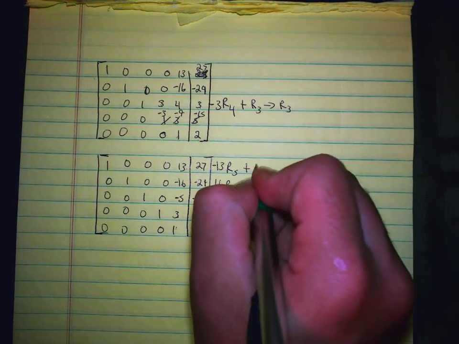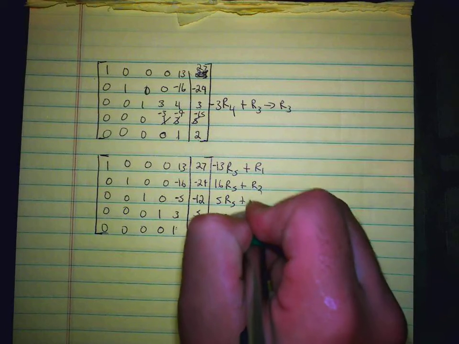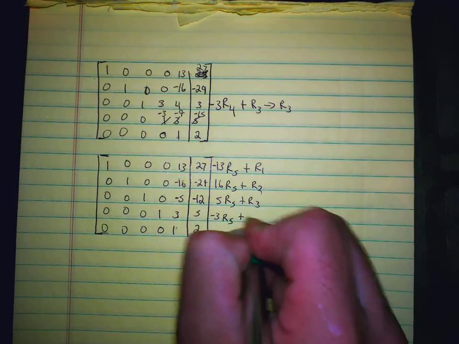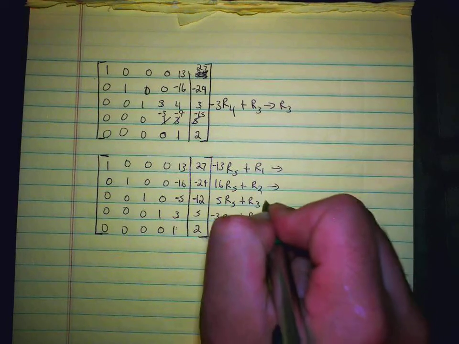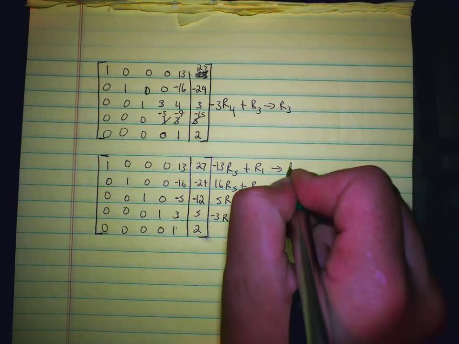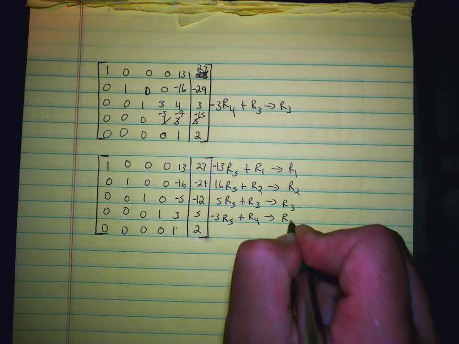We're going to add to row 1, add to row 2, add to row 3, add to row 4, and then we're going to change row 1, row 2, row 3, and row 4.